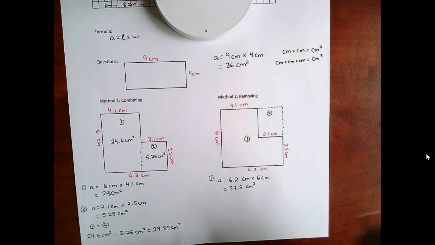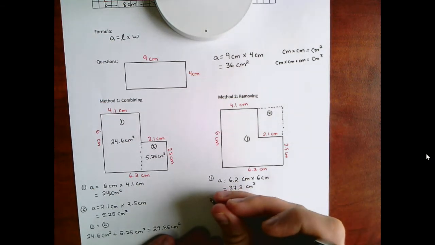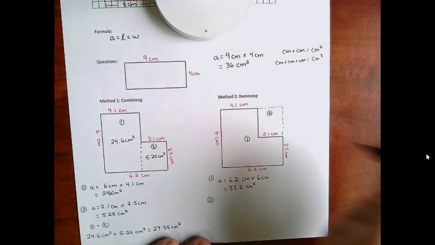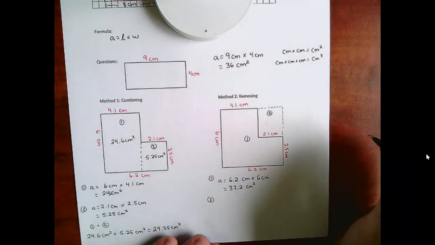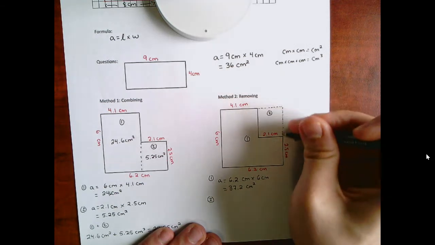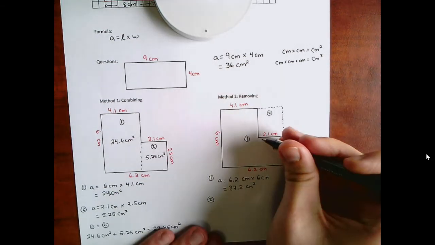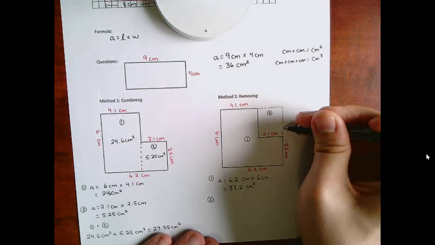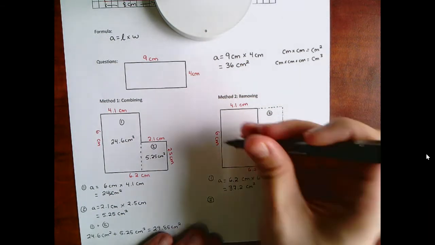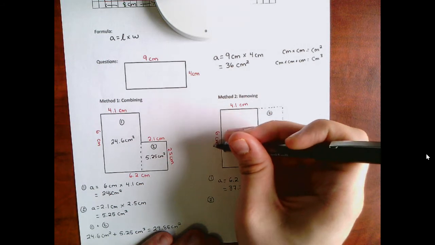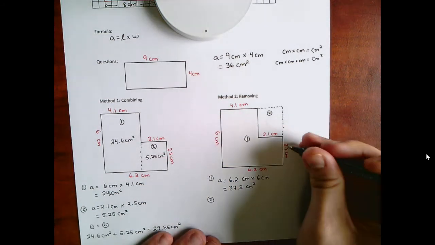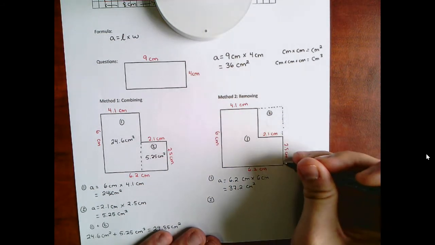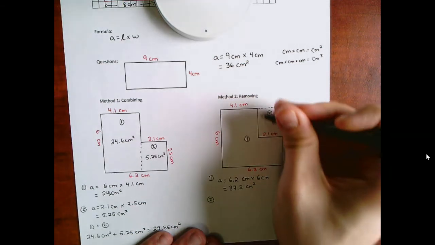Now to calculate the area of shape number 2 here, we are missing a measurement. We're missing this distance right here. We know this is 2.1 centimeters, but we don't know how long that is. So we can use our measurement on this side, 6 centimeters, and subtract 2.5 centimeters from it to figure out what this distance is.